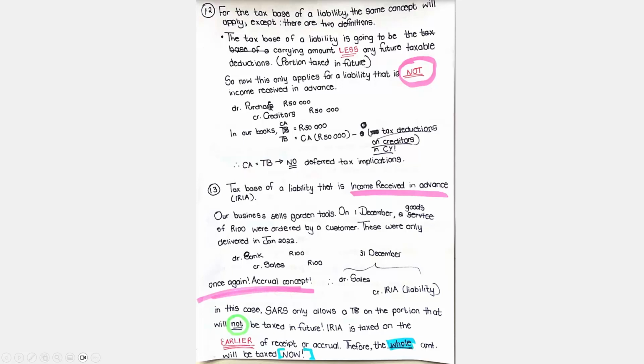So you have to debit your telephone expense and then credit your accrued expenses, which is a statement of financial position item. Once you've done that, SARS will then say, okay, this expense is actually going to be deducted.